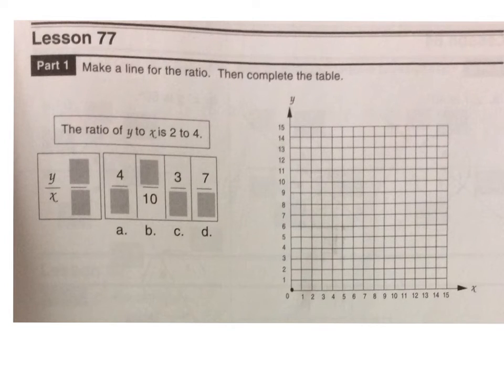Okay, so for this part of the workbook for lesson 77, the problem says the ratio of y to x is 2:4. So I'm going to go ahead and put that in. If y comes first, I know that y is 2 and x is 4. So I'm going to go over here on my coordinate grid and make the point for y equal to 2 and x equal to 4. So I'm going to go ahead and make my point there. Okay, right there. And then you're going to take a ruler and make your line.